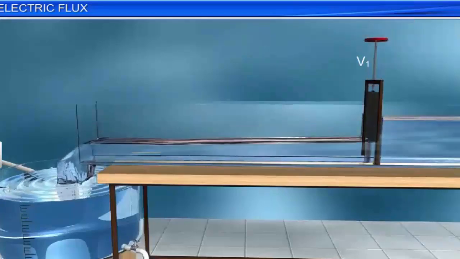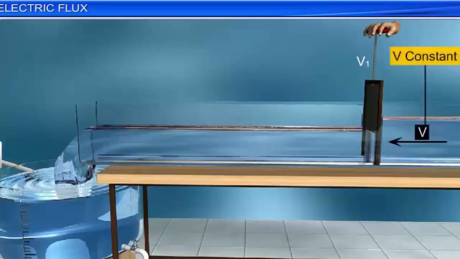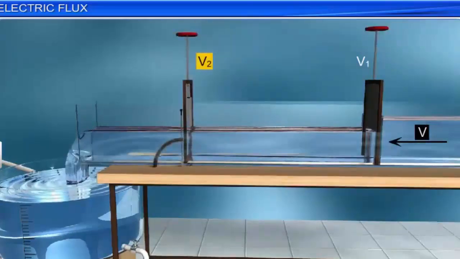To regulate the discharge, we increase the open area of the regulating valve, V1, assuming that the velocity of flow of water upstream remains constant. Let us install one more valve, V2, downstream to V1. V2 is pivoted to the bottom of the channel. Valve V2 can swing about a horizontal axis, which is perpendicular to the direction of flow of water.